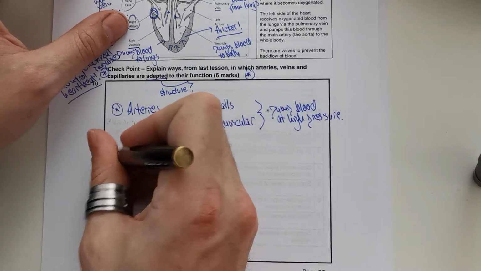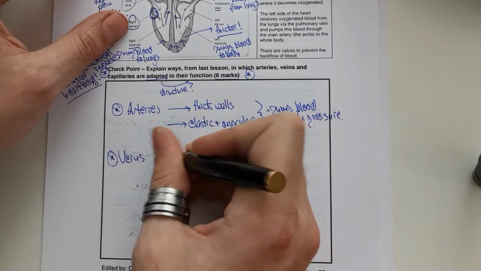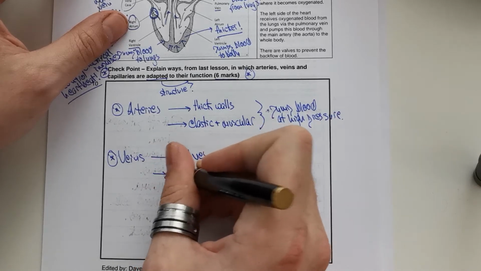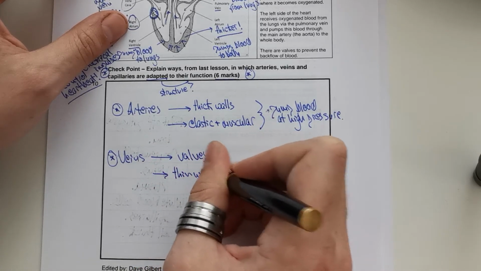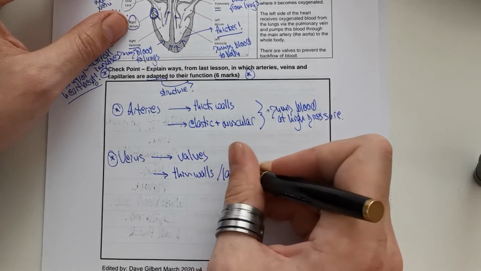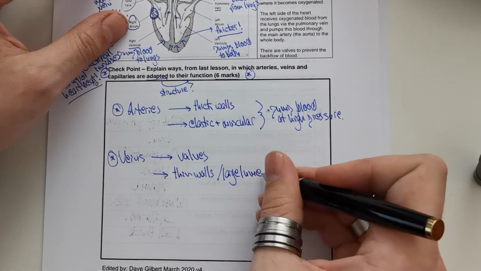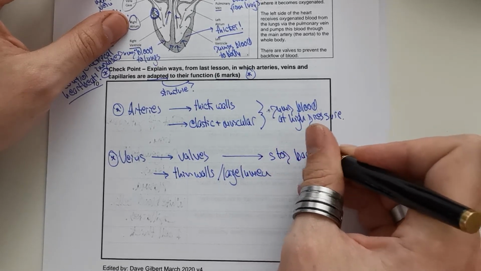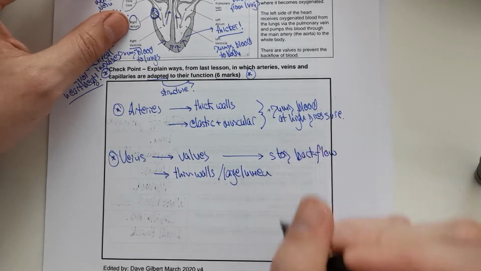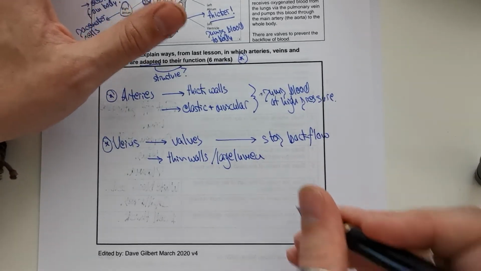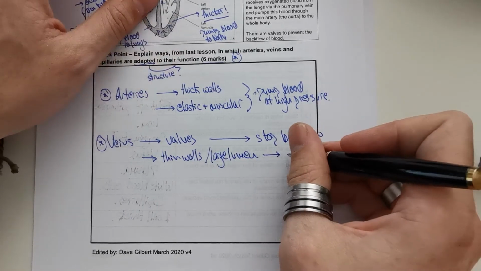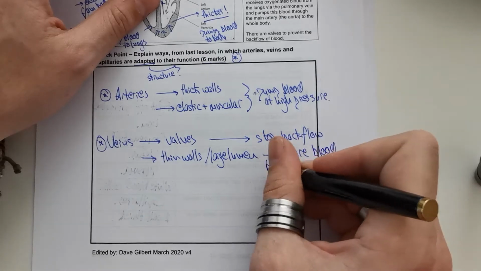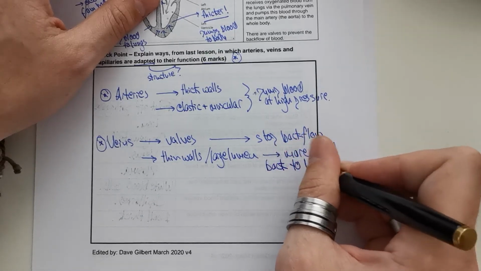The veins. What do the veins have that the arteries don't? They have valves, and they have very thin walls, which means they have a large lumen. Now, what's the job of the valves? They stop backflow. And what's the job of having thin walls? So we can have more blood traveling back to the heart quicker.